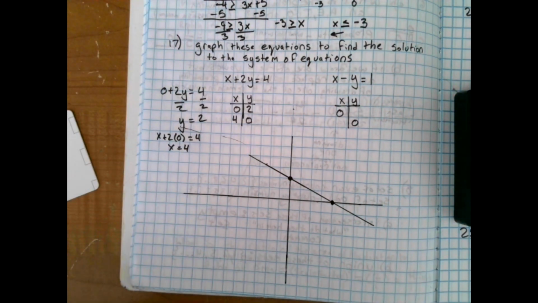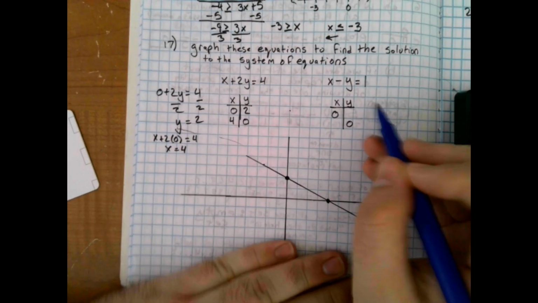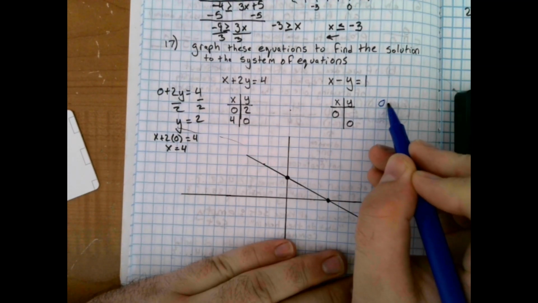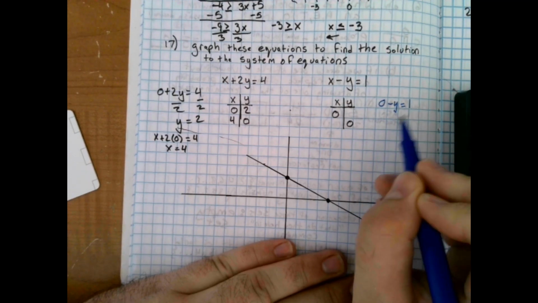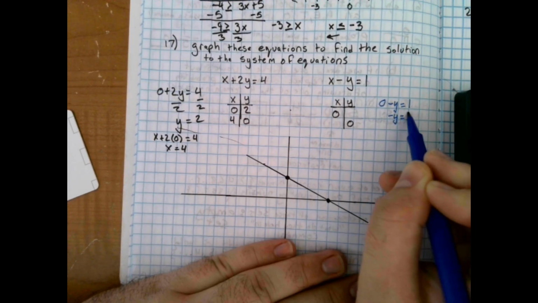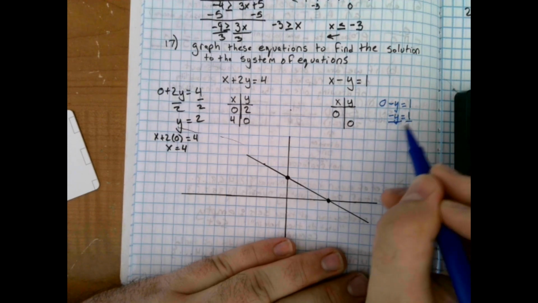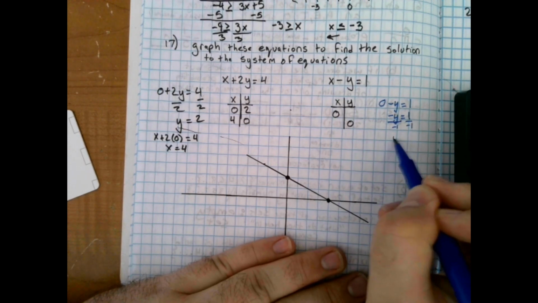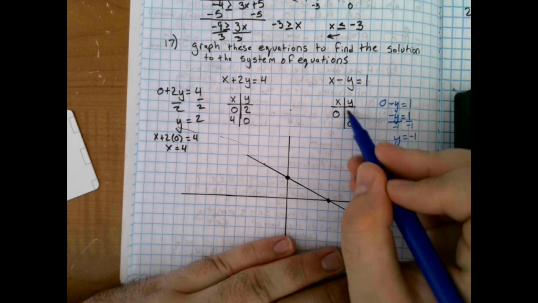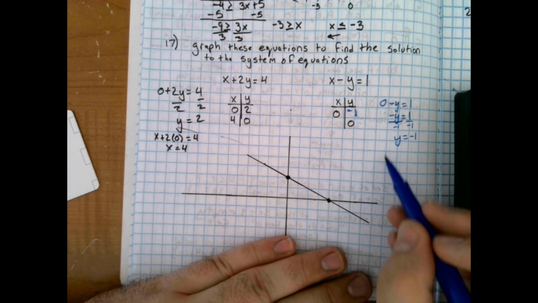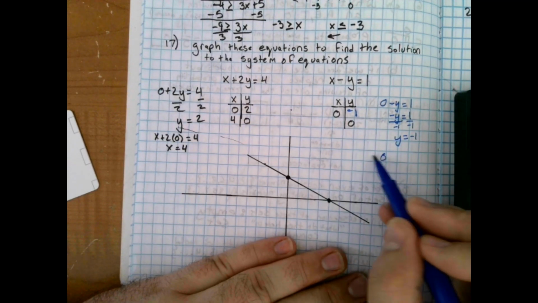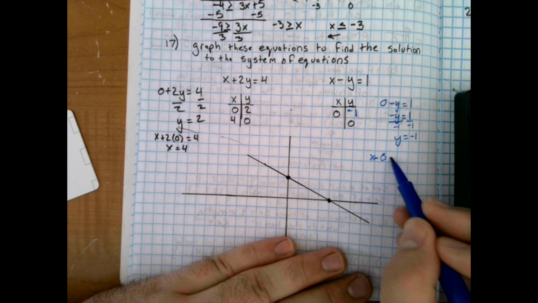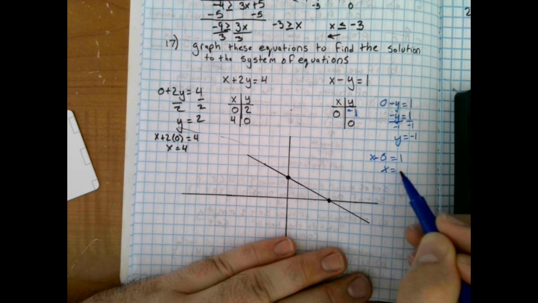Now, I'm going to switch over to a different color of ink so we can see that it's a different line. We have x minus y is equal to 1. Now, if x is 0, then negative y equals 1, and we can divide both sides by negative 1, so y will equal negative 1. If we have x minus 0 equals 1, then x will just equal 1.